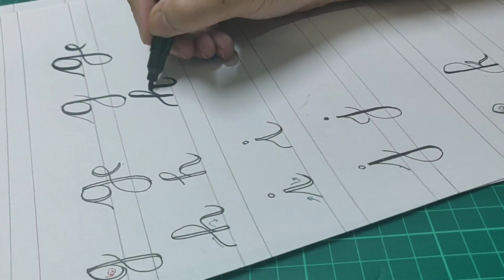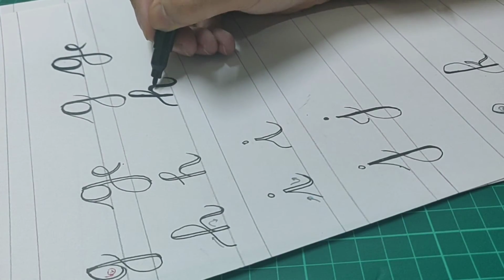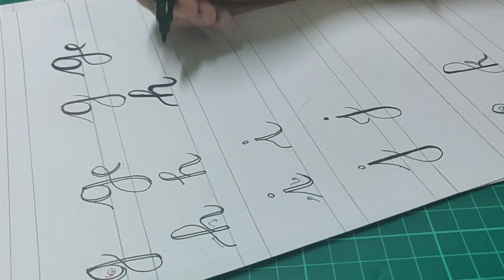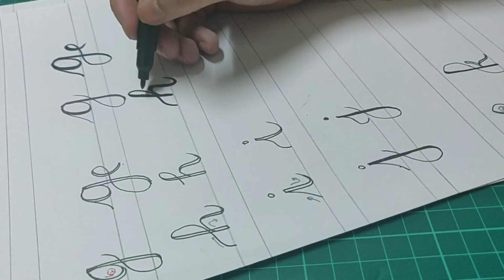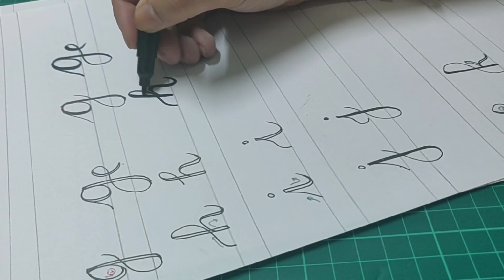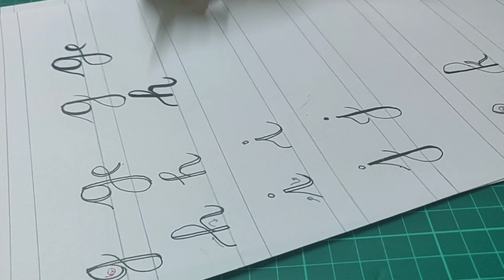If you feel it is too big, you can surely do it a little inside to make it more even. That is how I make it.